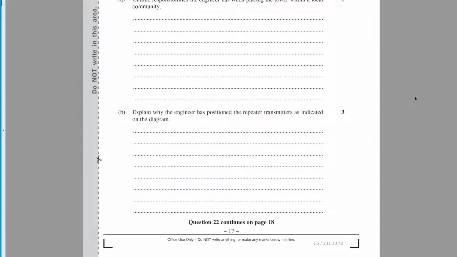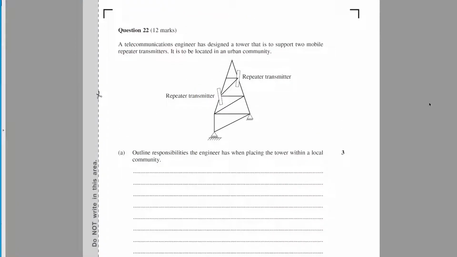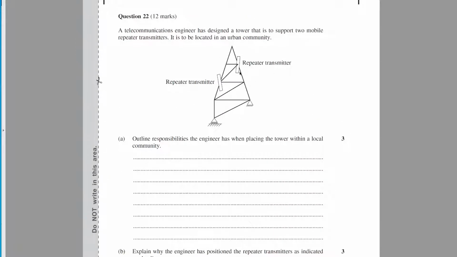Explain why they have put the transmitters where they have on the diagram. The big thing here, I would say, is two main points. The first point is that it needs to be pointed in the direction of where the local population is. So you don't want to be pointing it out to the national park. You want to be pointing it towards where the community is. The second thing is that you want to separate them, so that it reduces the likelihood of interruptions or interference from one signal to another.